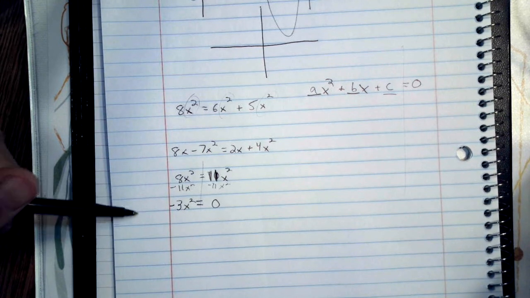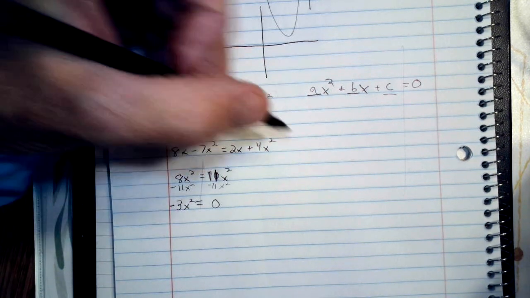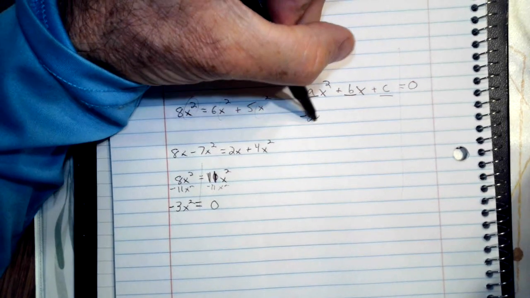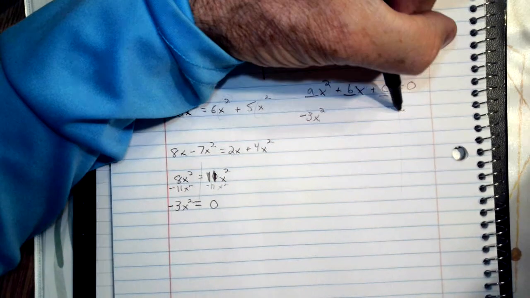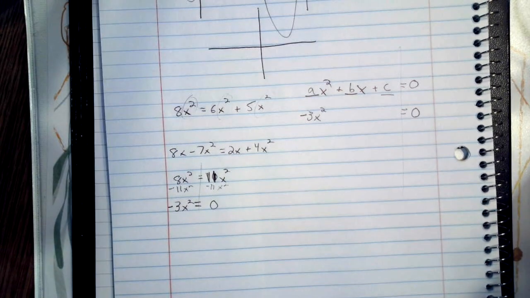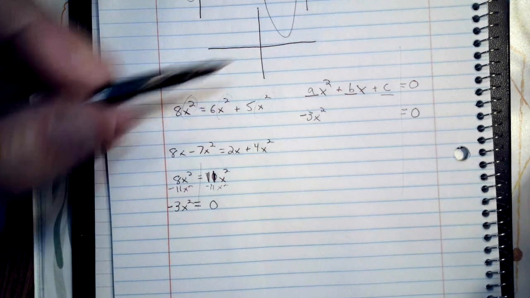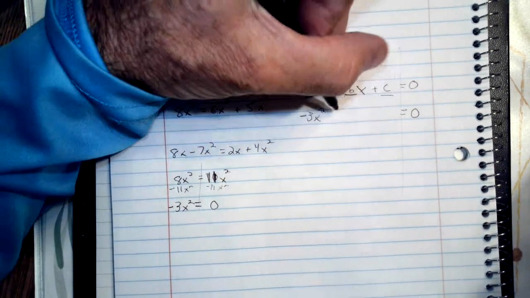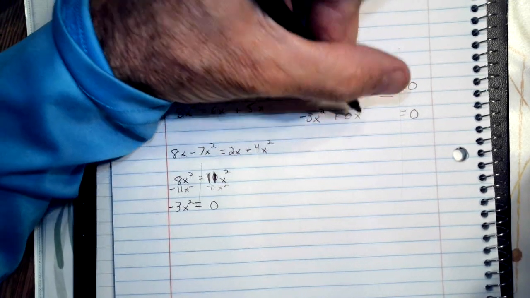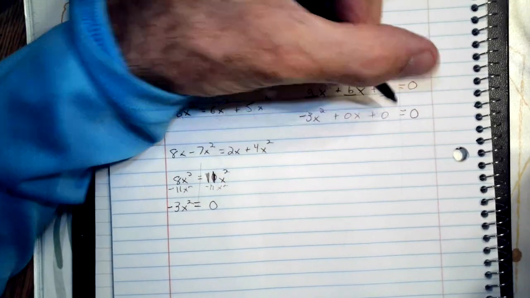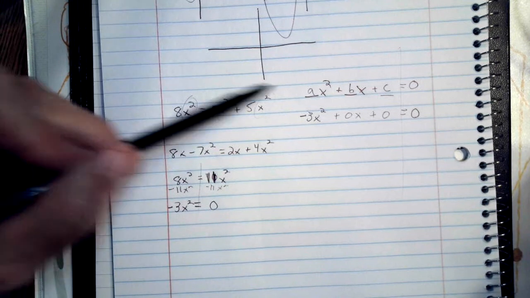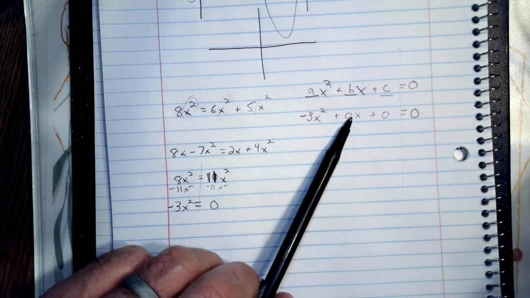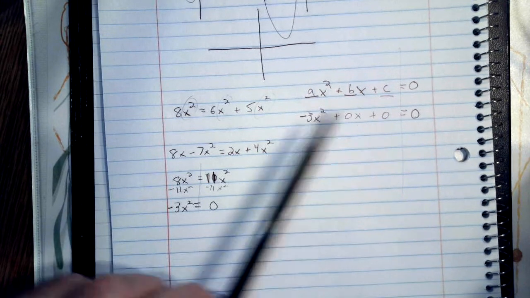Now, if I look at this, negative 3x squared equals 0. Okay, so what's A in this case? Well, it's negative 3. What's B? 0. And what's C? 0. So this is a quadratic equation because it has all these parts. It's just that B and C are 0. It's got an x squared.